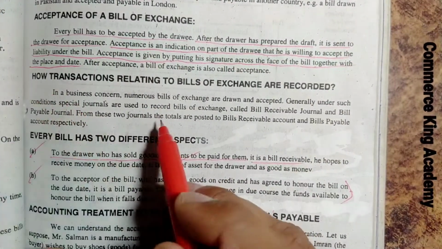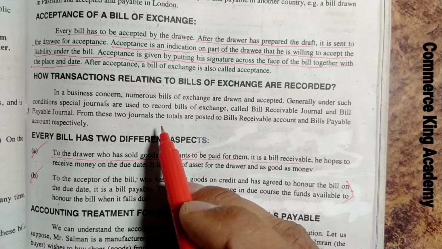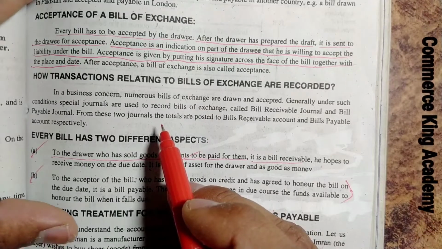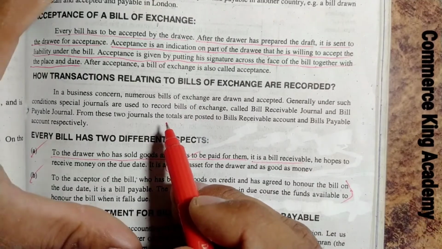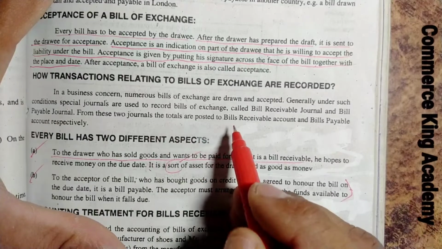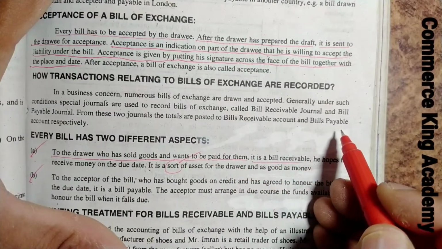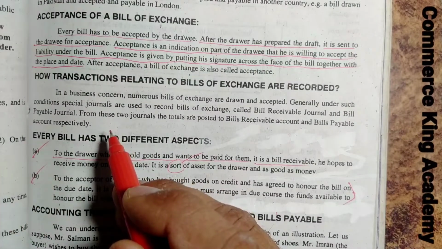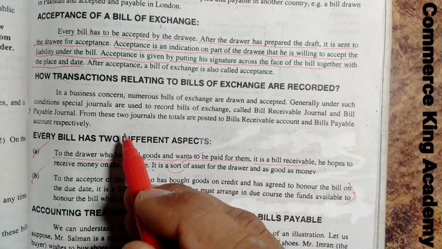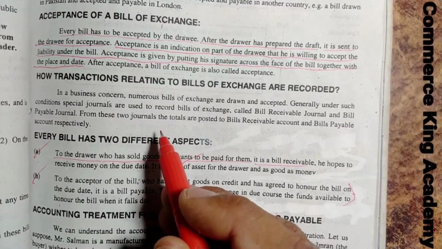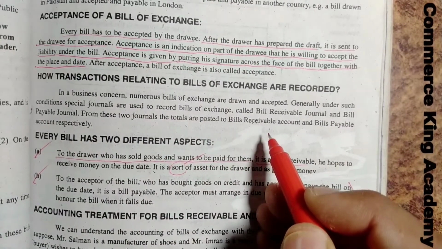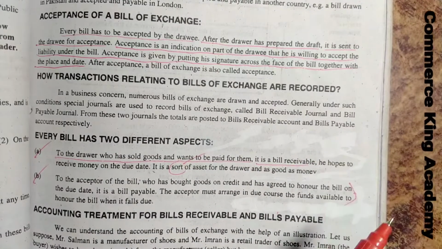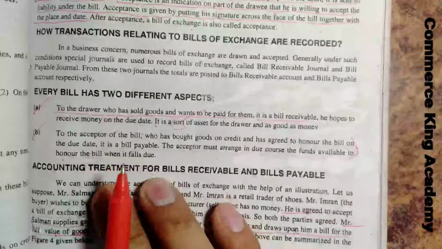So listen carefully about this. In this paragraph, the writer says to us, for recording the transaction in the context of accounting of the bill of exchange, we should use the journals of bills receivable and bills payable, because the transaction has two aspects. One side is debit and one side is credit, right? So the entries will be posted into these journals, bills receivable account and bills payable account. Understand? So we have to go forward.